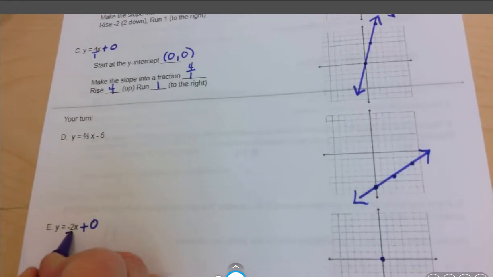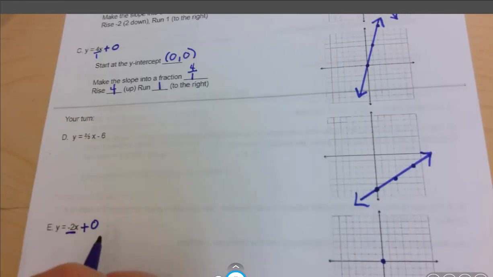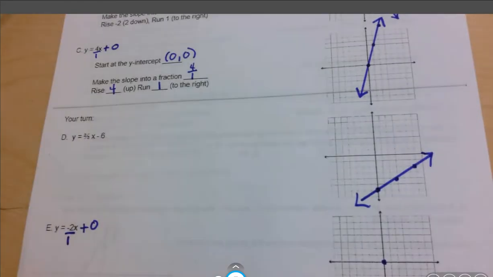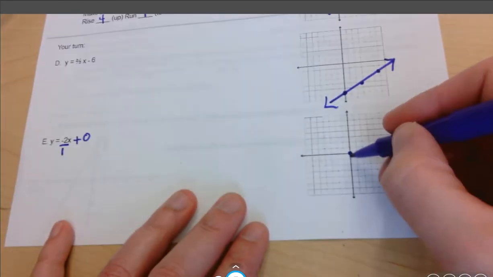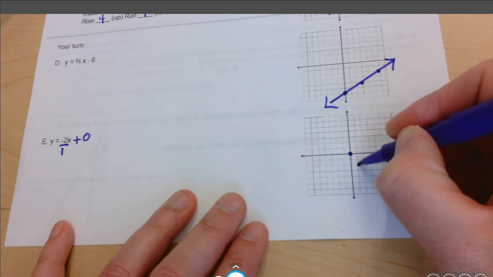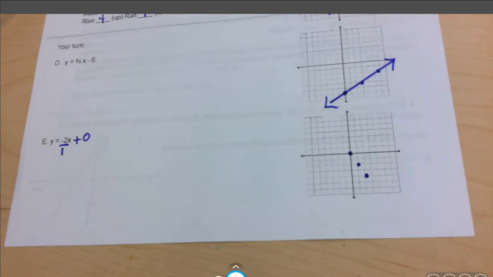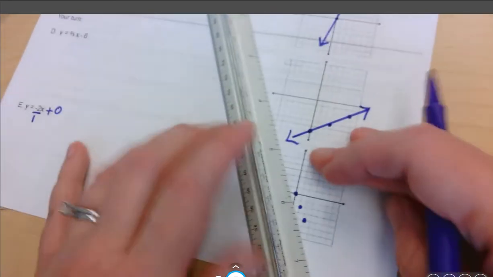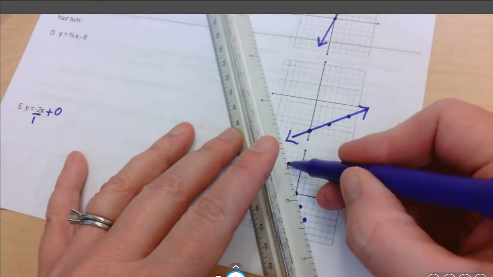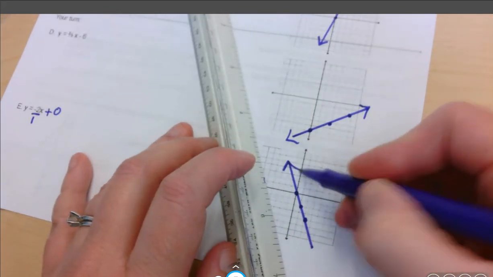All right, my slope is not a fraction, but I can divide it by what number and it won't change? By 1, thanks, Lily. All right, so from 0, we're going to go down 2 and right 1. And down 2 and right 1. All right, so I'm just going to draw the line there. So the line represents all the points that are solutions to the equation. And that's going to come in handy on the next page after we do one more type of graphing.